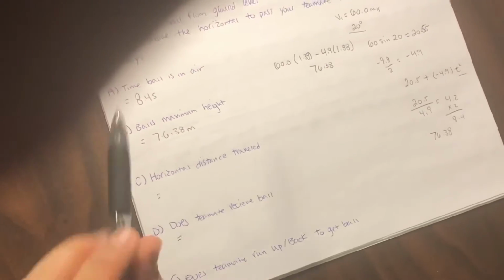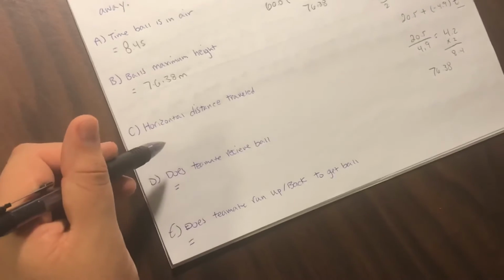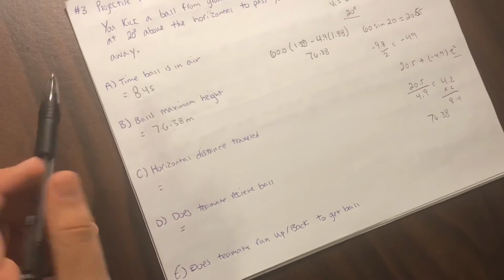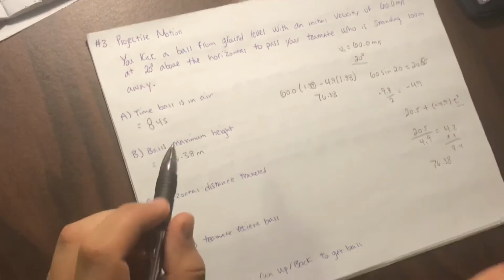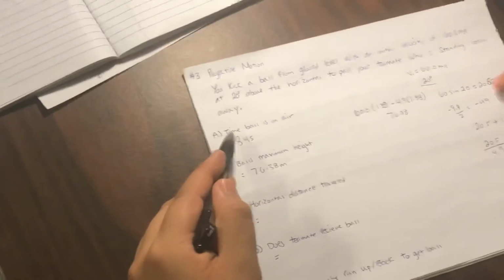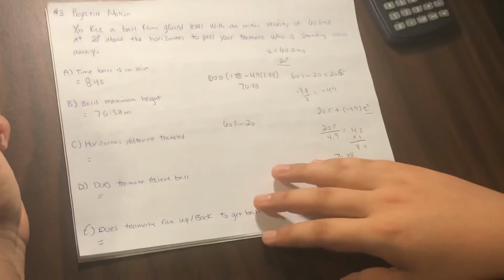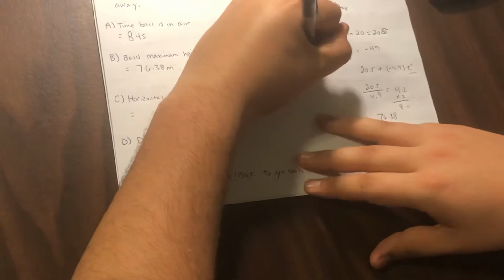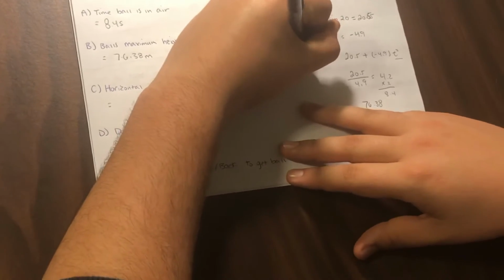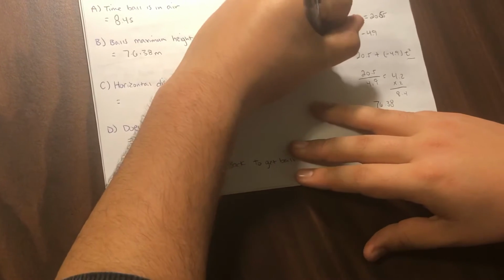So now, for question C, the horizontal distance traveled. It's very simple for this one. All you do is similar to what you did to find the time the ball is in the air. So you do your 60 sine 20 times your 4.09 times 2.